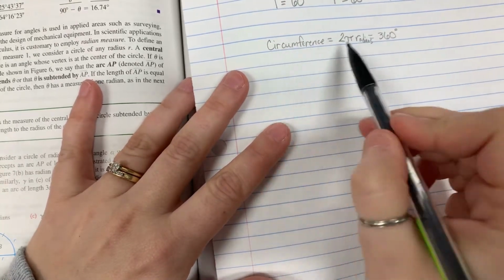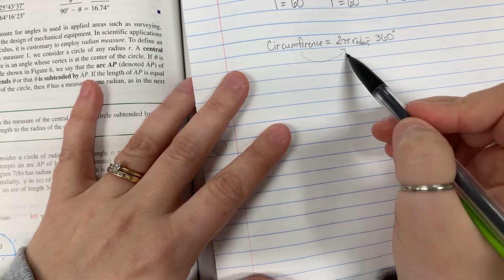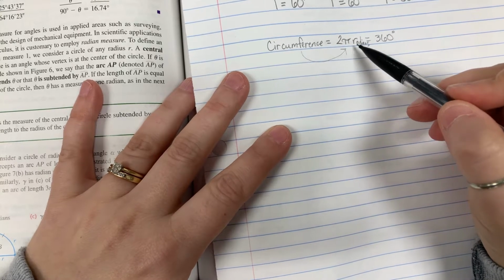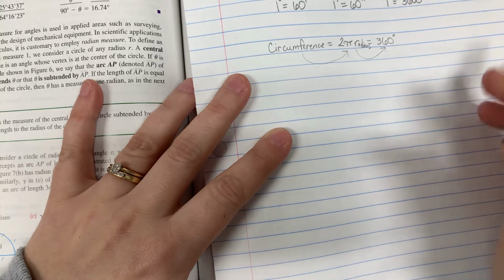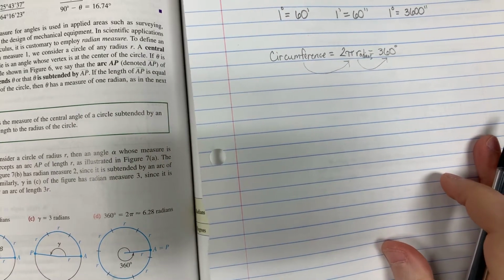So circumference kind of follows from that. Circumference is 2 times pi times radius, or 2 pi radians, and then the 2 pi radians is the same thing as 360 degrees. Okay, so what they give us is a couple of shortcuts here.